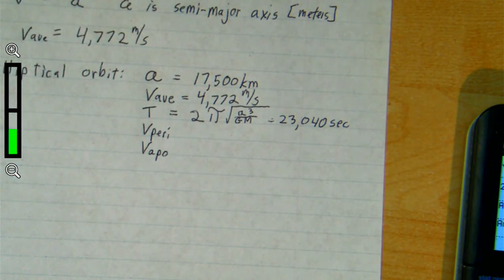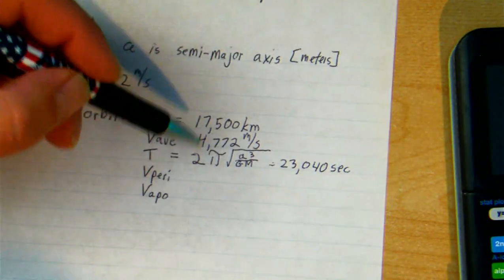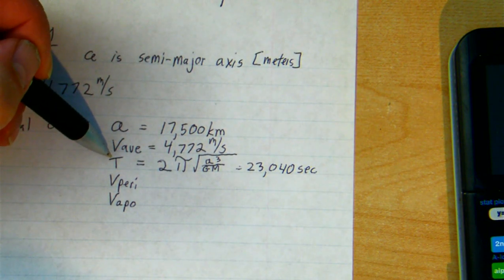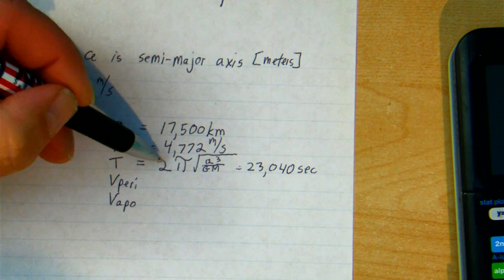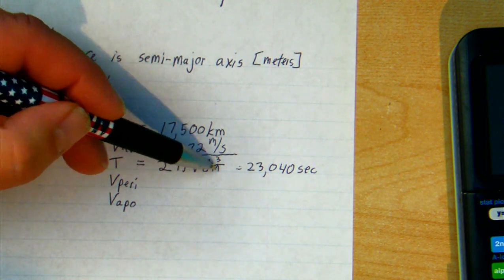Okay, so a little disappointing that only 1 out of 5 students calculated that value correctly. Oh man. Here's the formula, right? T squared equals 4 pi squared r cubed over gm becomes t is equal to 2 pi square root of a cubed over gm.